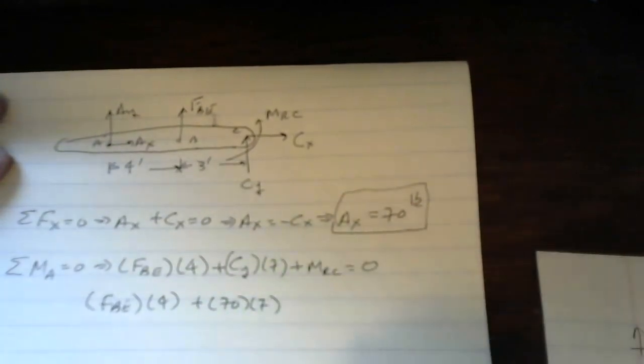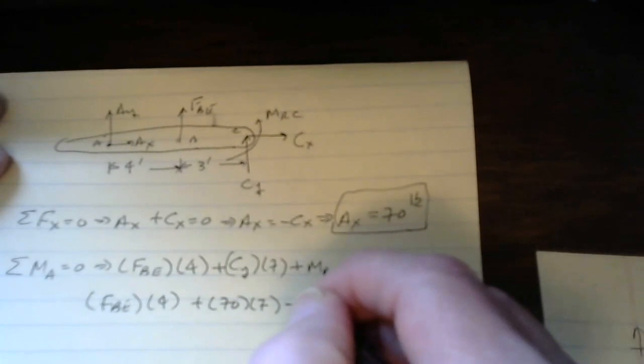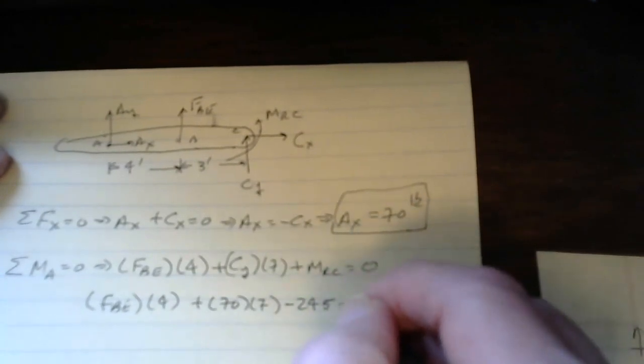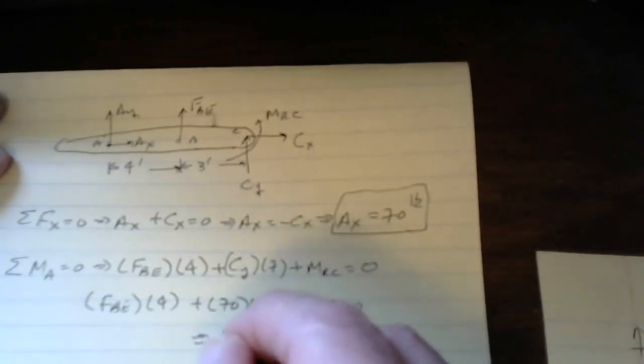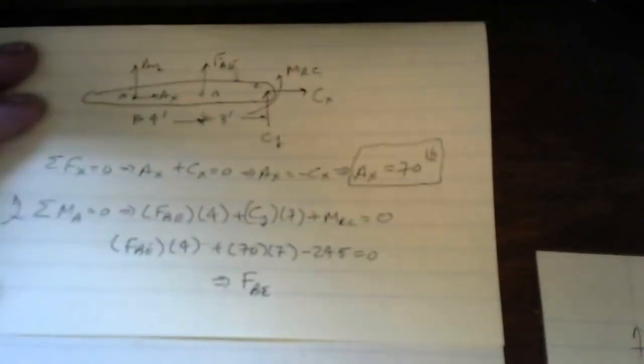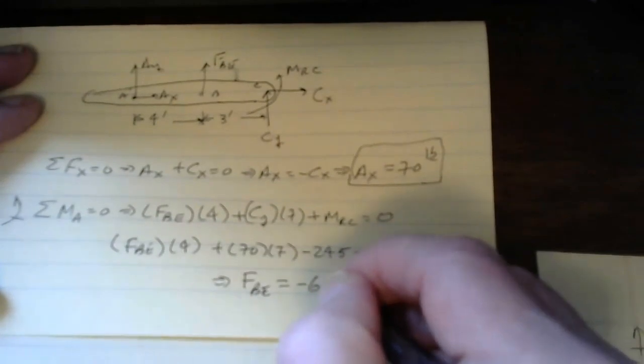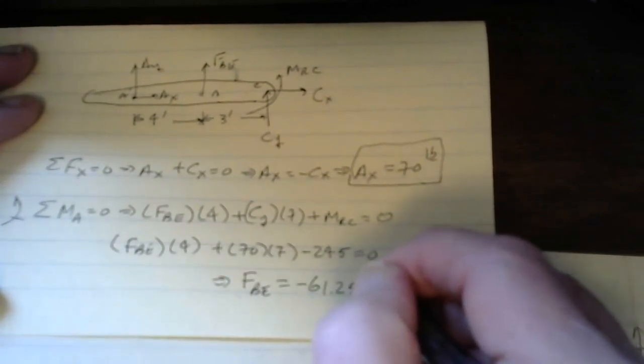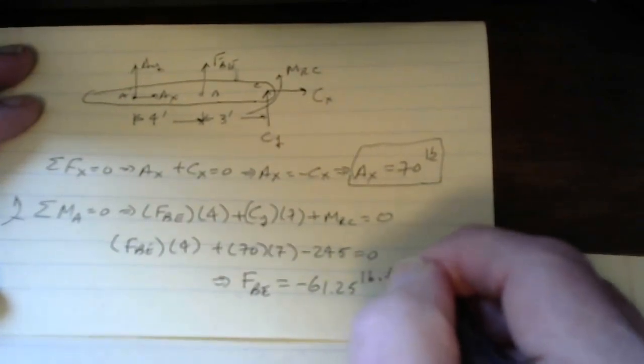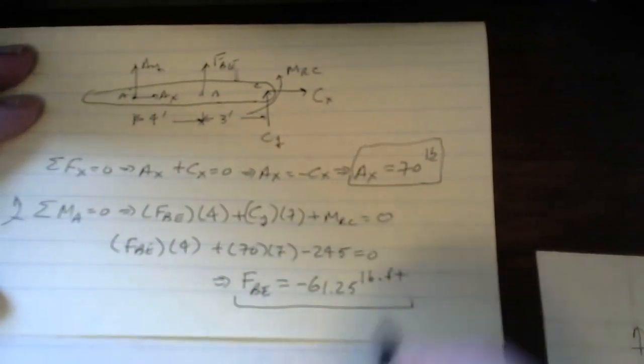Again, MRC was negative 245. All right, so I solve for FBE. Do the arithmetic, it comes out to be minus 61.25 pounds. Okay, so we have that.